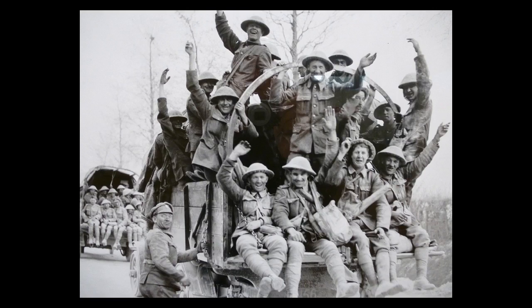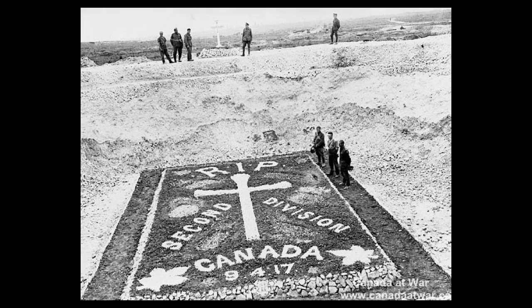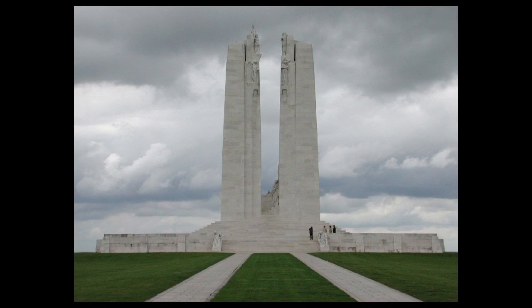Scenes there, the victorious troops after the battle. And here is the first monument on the battlefield that was made by the soldiers in one of the huge craters. They created a kind of pebble mosaic and then a cross on a cairn above it. And then we have our monument.